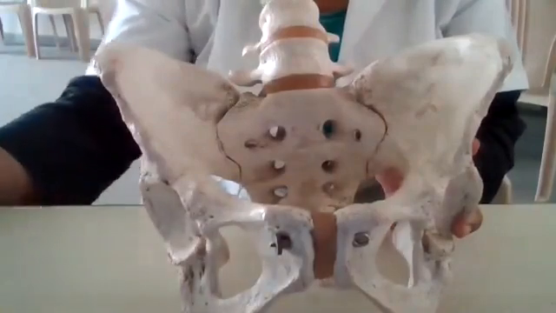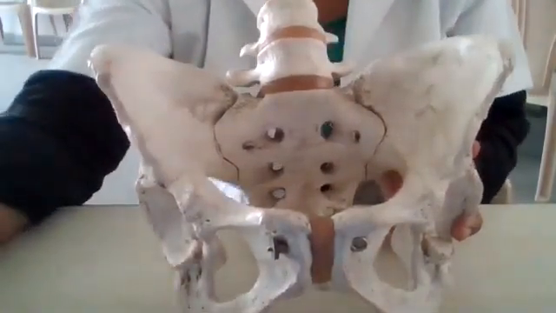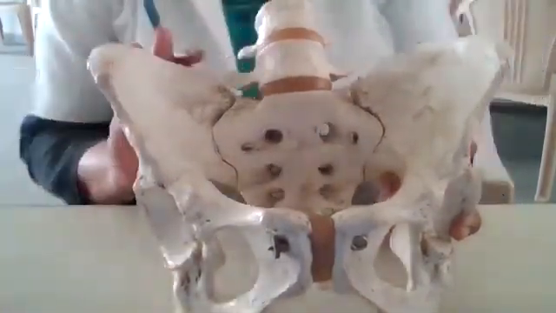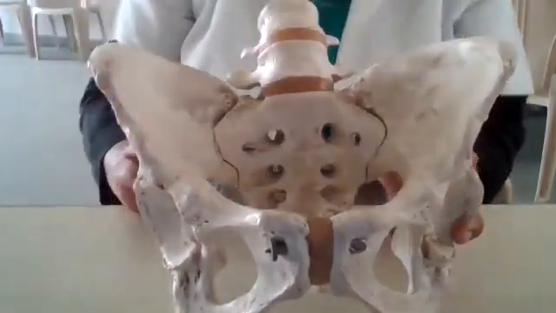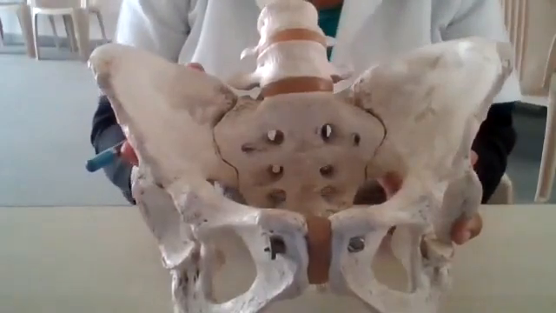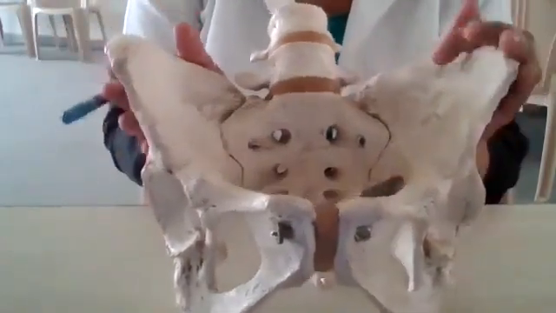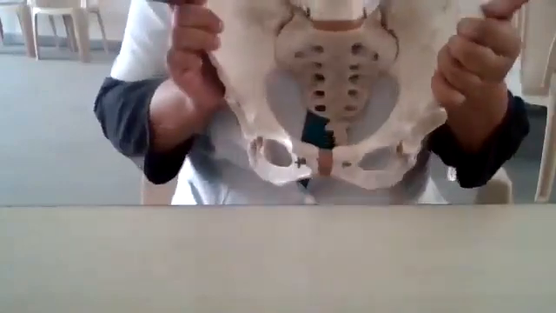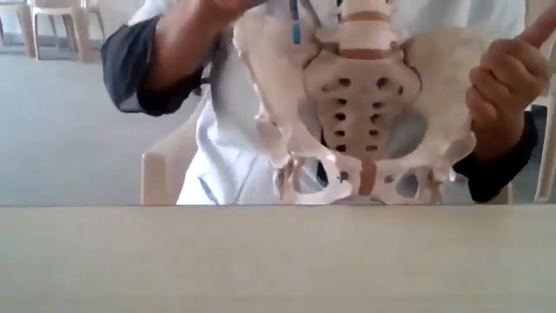Now next we will move towards the details of the pelvis. The pelvis is made up of the innominate bones, the sacrum and the coccyx. There are two innominate bones, one at the right side and one at the left side.